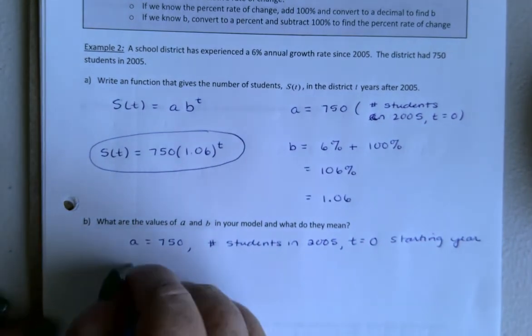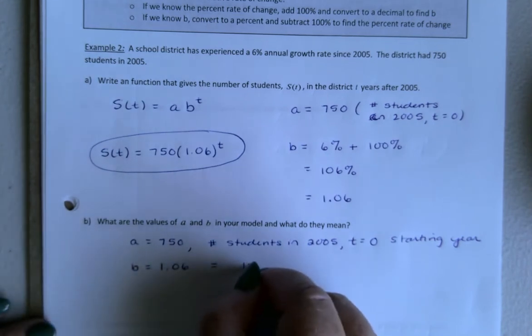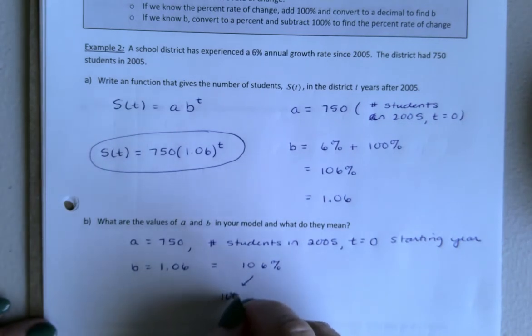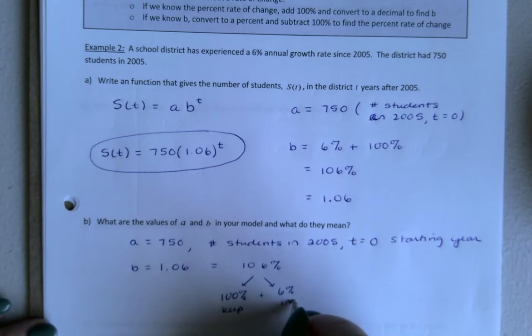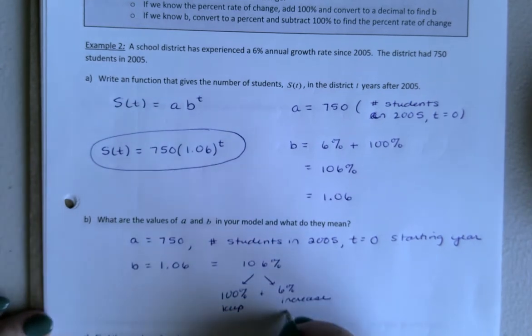And the b value, 1.06, really represents 106%, which is the 100% that we keep from the previous year, plus the 6% increase for each year.